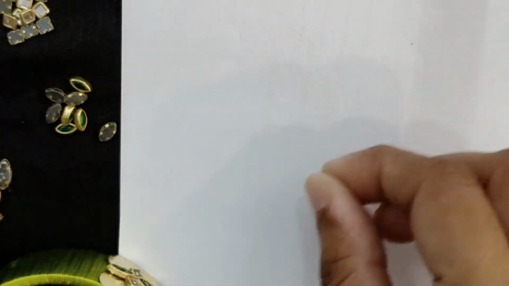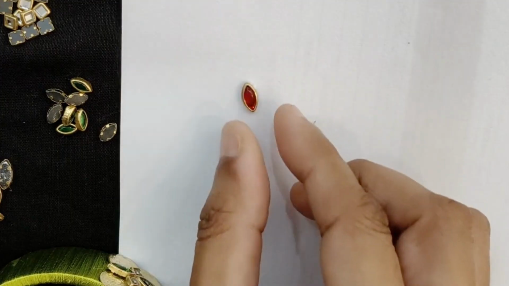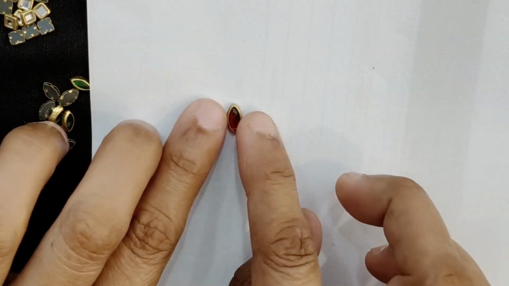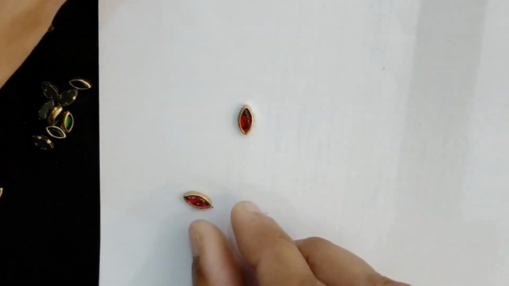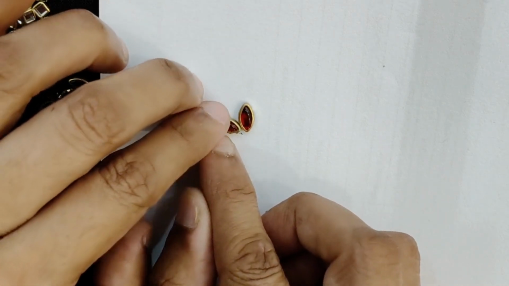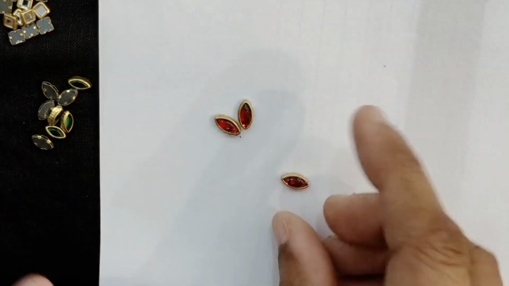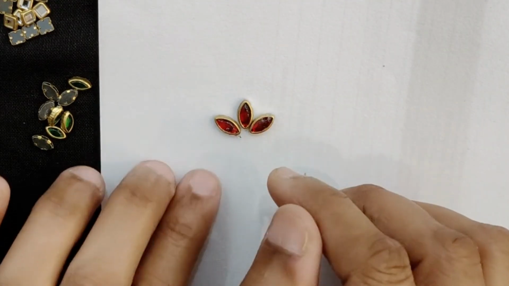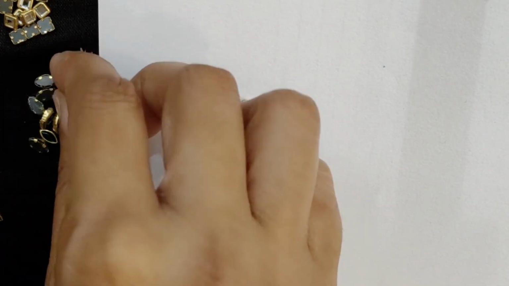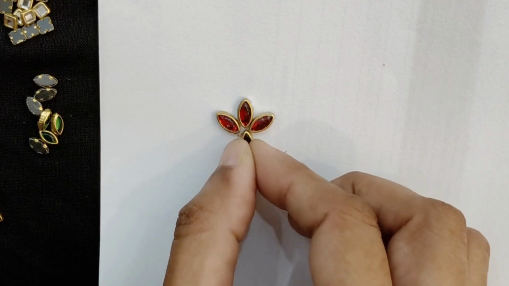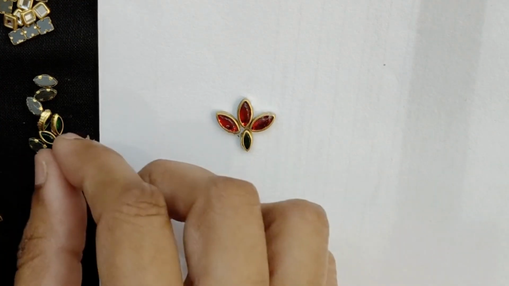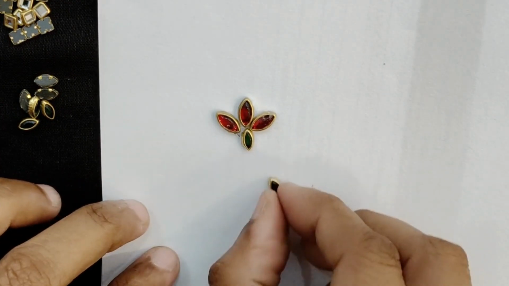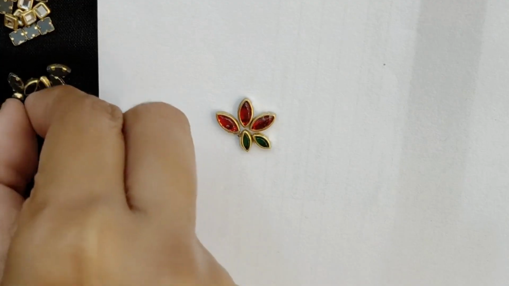Before creating any motif, it is important to plan the design layout first. For the lotus design, we will begin with one center leaf-shaped stone and then place two stones on each side, on left and right. And then create the base of the lotus using small green Kundan stones. To create the 3D effect, we will later place additional Kundan stones on top of the red stones.